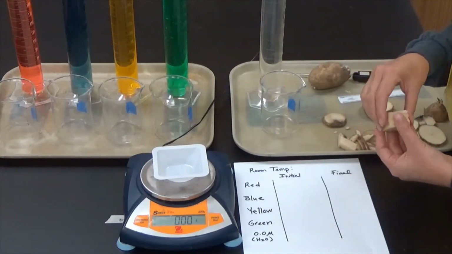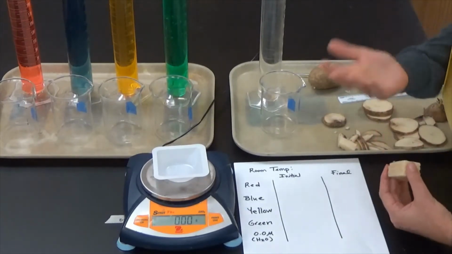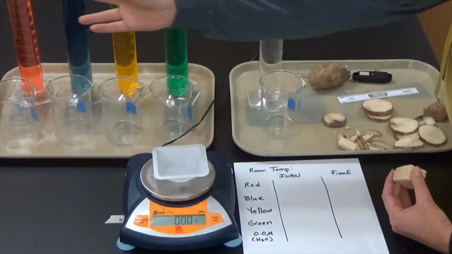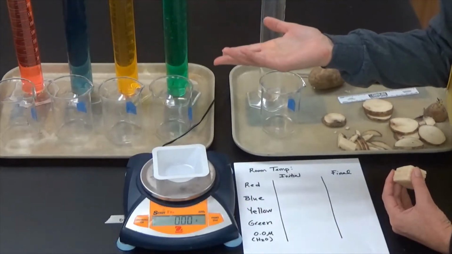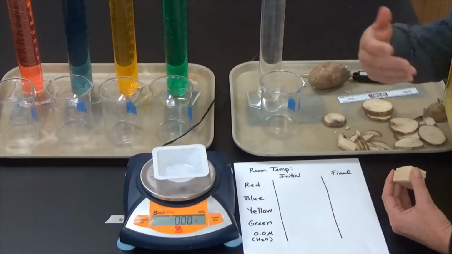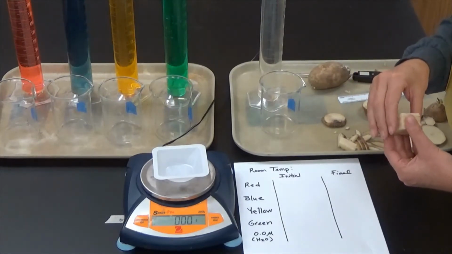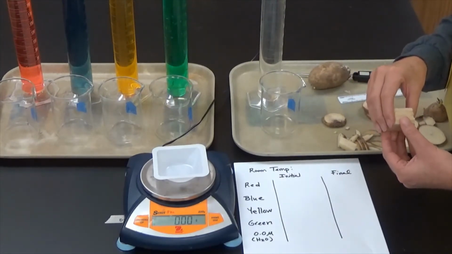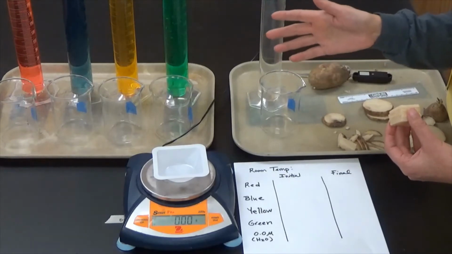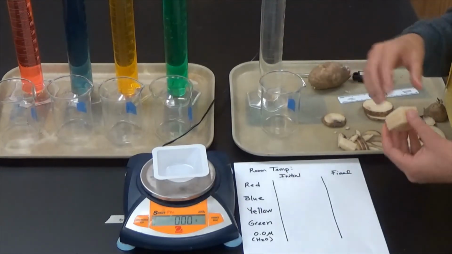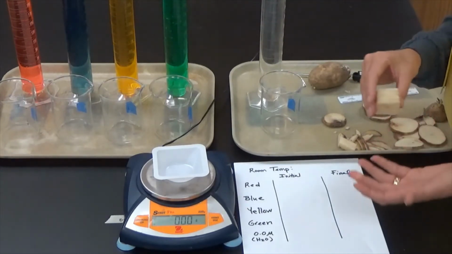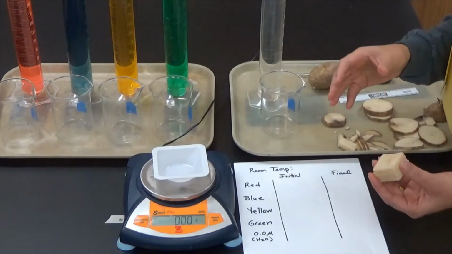One of the things that you're going to need to do is to use osmosis to determine each of these unknowns. That's why they're different colors. Then when we're finished, you're going to graph your data. We're going to figure out which of these solutions would be isotonic, and then we're going to calculate the concentration of solute in this potato cell.